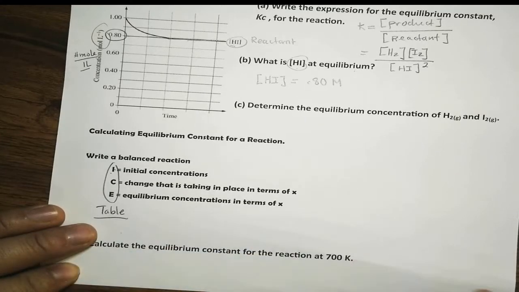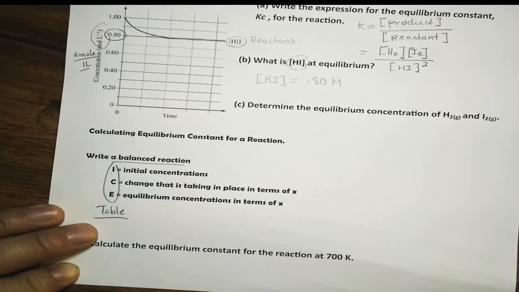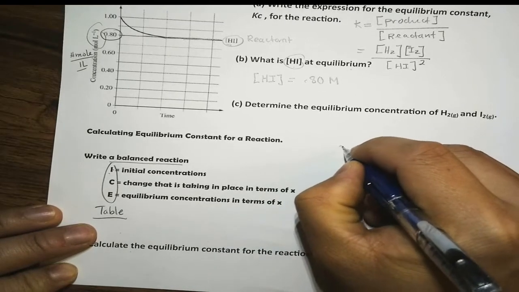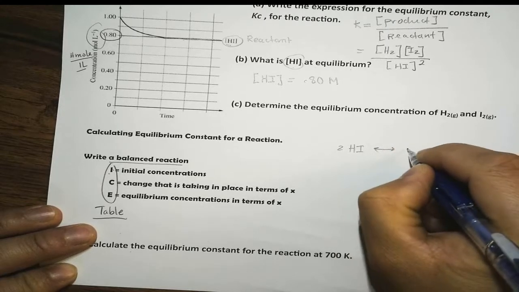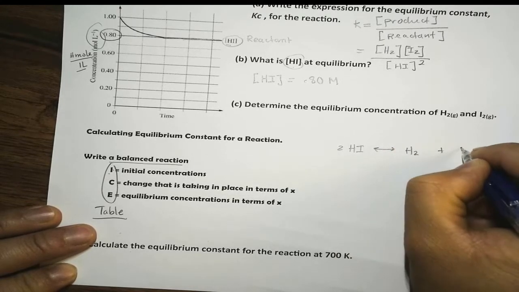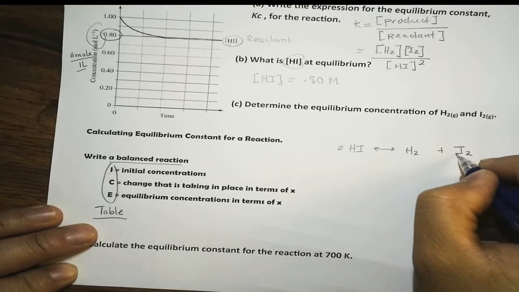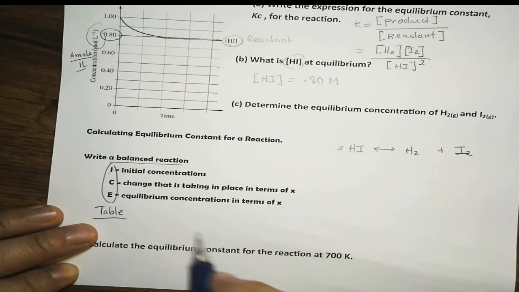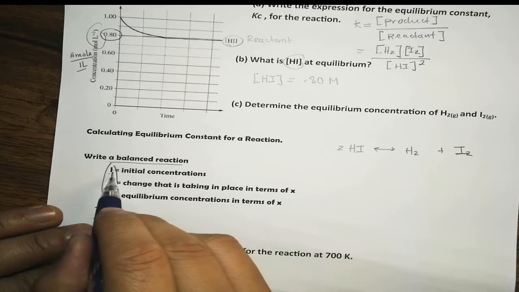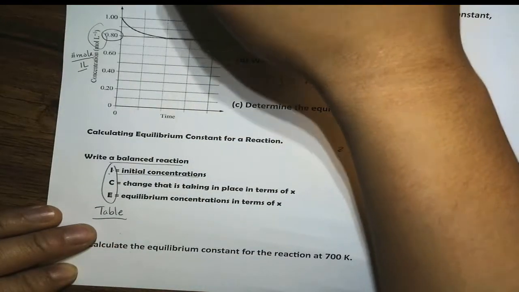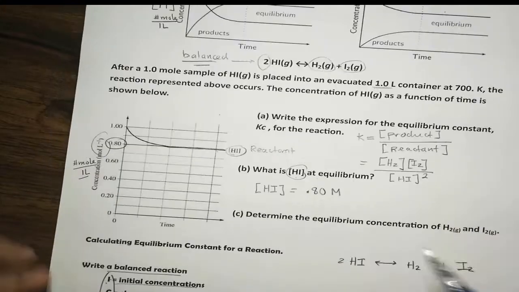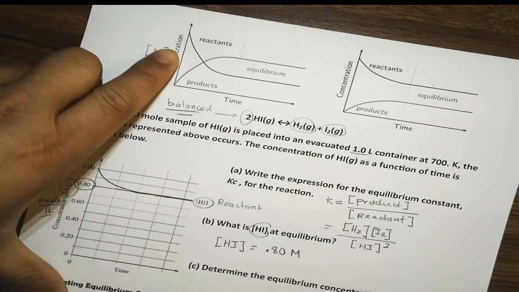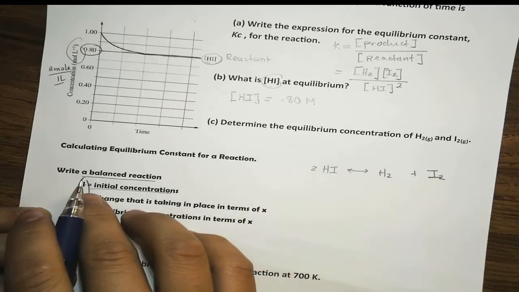Now the ICE table basically starts with, of course, your balanced chemical reaction. So let me rewrite that again. 2HI reversible H2 plus I2. Now, of course I'm not going to make a table. That takes too much time. But the idea of the ICE table is that you always start with your initial, which is at the beginning right here. That is your initial. Of course, we have no product at all, but we always have your reactants right there. So the I is initial. So we have a balanced chemical reaction.